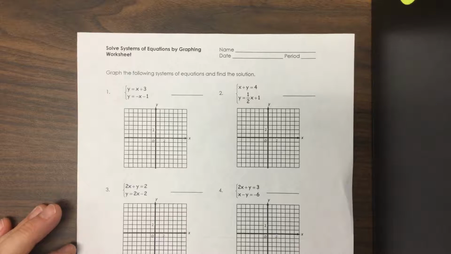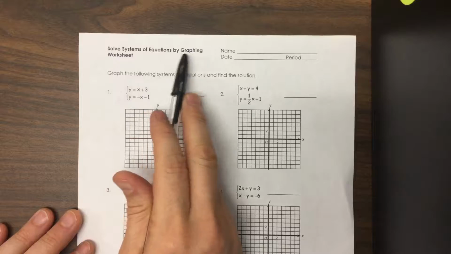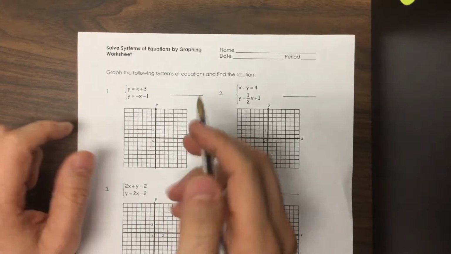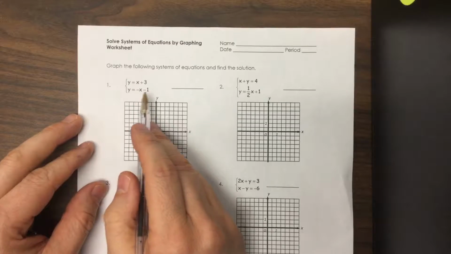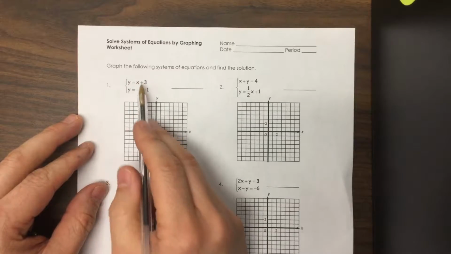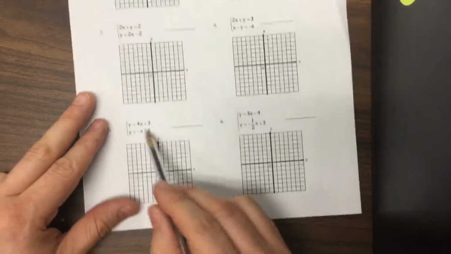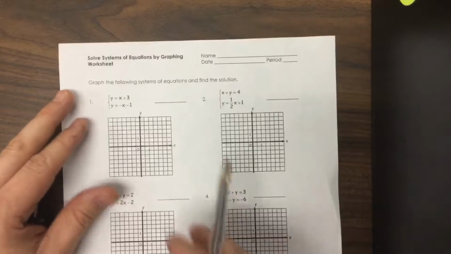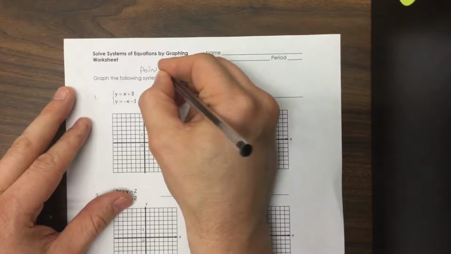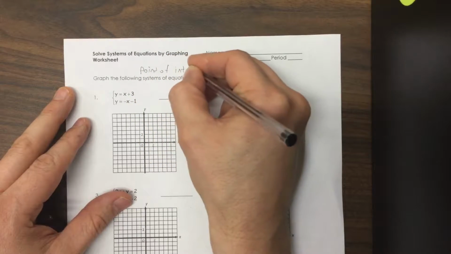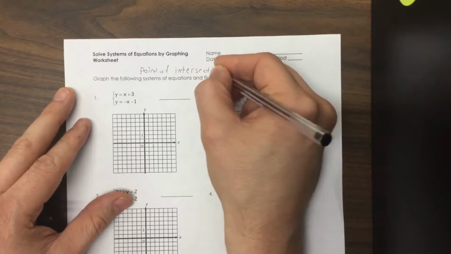Okay, this is the homework help video for solving systems of equations by graphing, okay? So we're going to go through each of these and we'll do the odds together. We're going to go ahead and graph each of these equations, number 1, number 3, number 5, and then basically where they intersect, the point of intersection, that is the solution to the system of equations. It's as easy as that, okay?